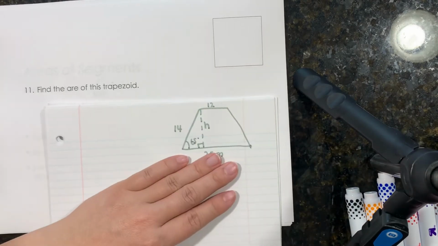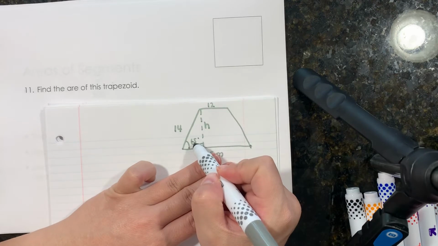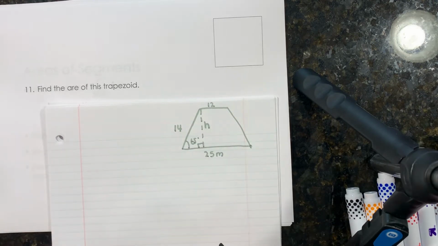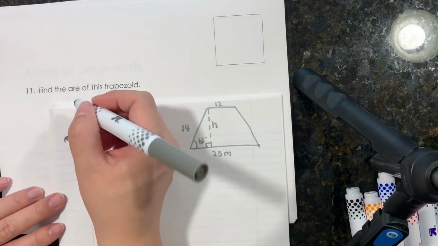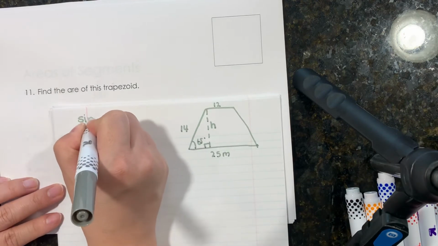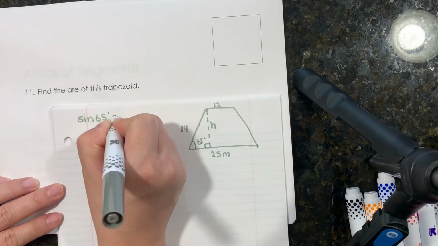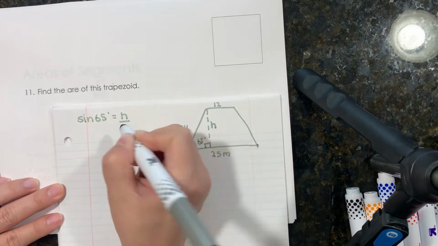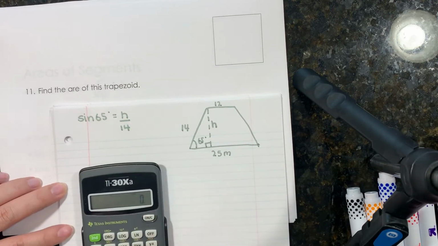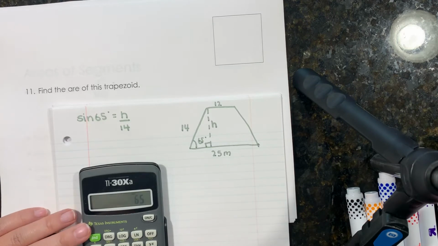So ignoring this 25, again, this is my 65 degree angle. The height is opposite of 65, and the 14 is the hypotenuse to the 65 degree angle. So now when you find the height, we're going to use sine again. That will be sine of 65 equals opposite over hypotenuse. Now, just like on the last one, we're going to do 14 times sine of 65 equals.